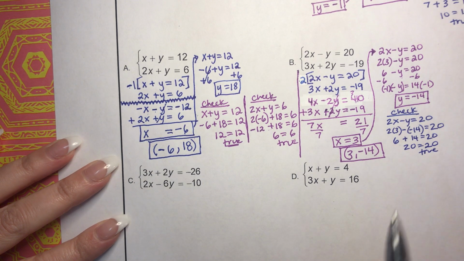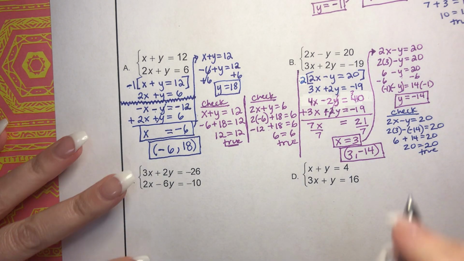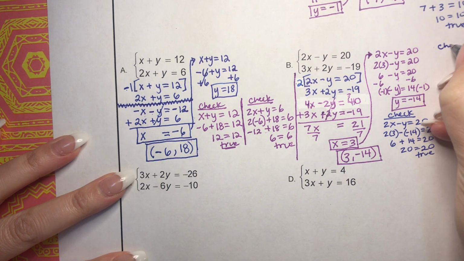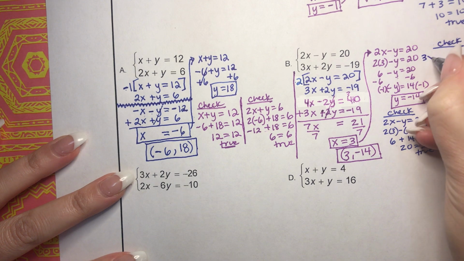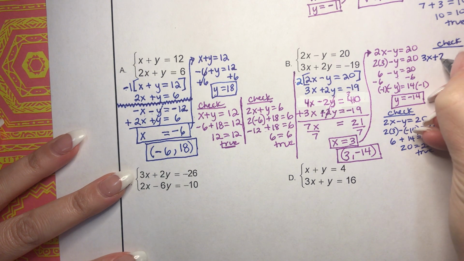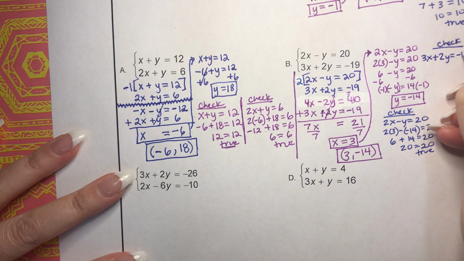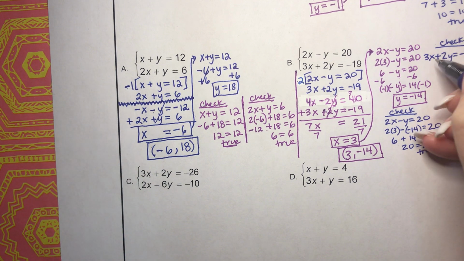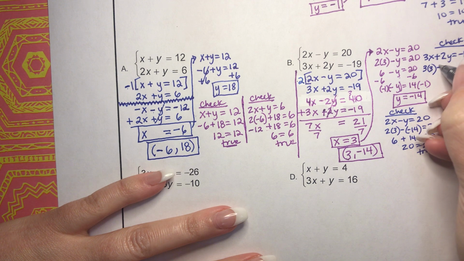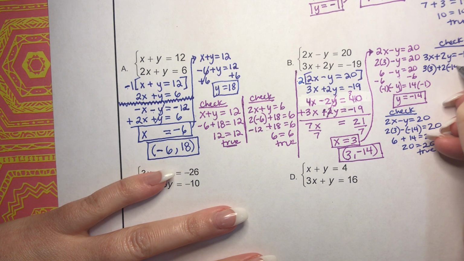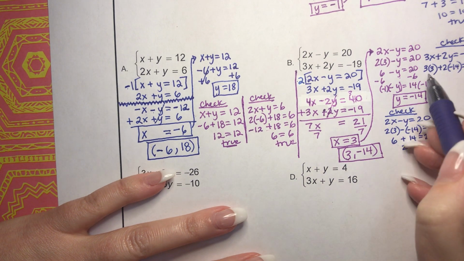So that means this is the solution of this equation, but it also has to be the solution of the other equation as well. So let's go ahead and check that one as well. So 3x plus 2y equals negative 19. We're going to substitute in 3 times 3 plus 2 times negative 14 equals, oh, can I squeeze it in? I did it. Woohoo! Okay.